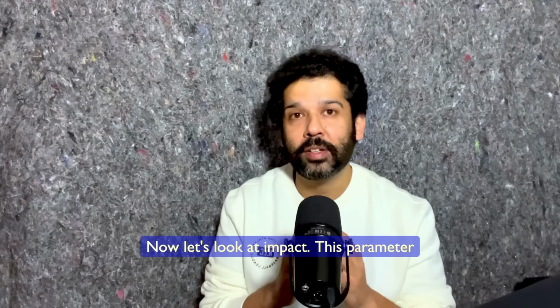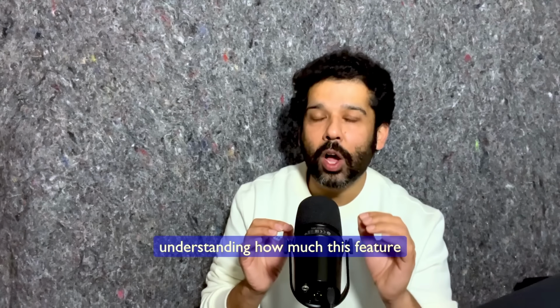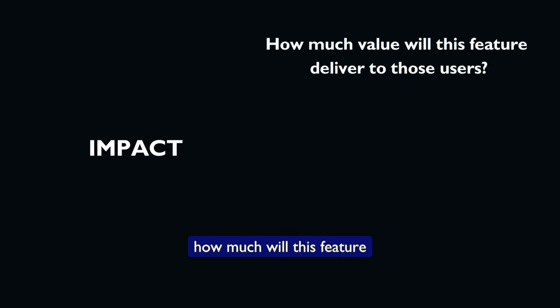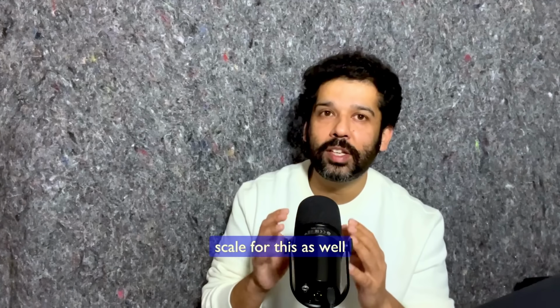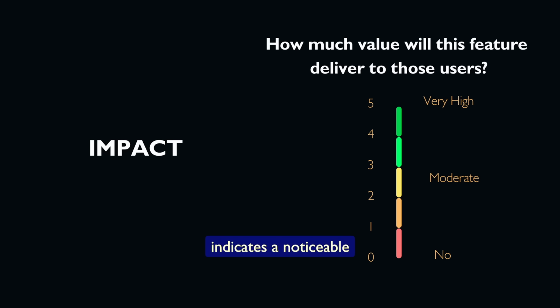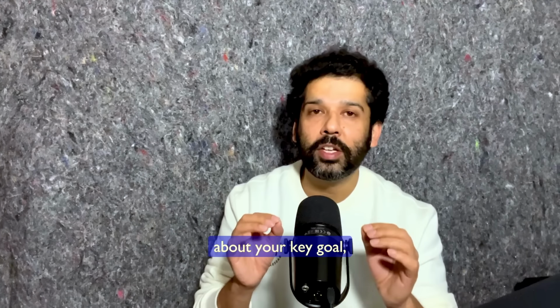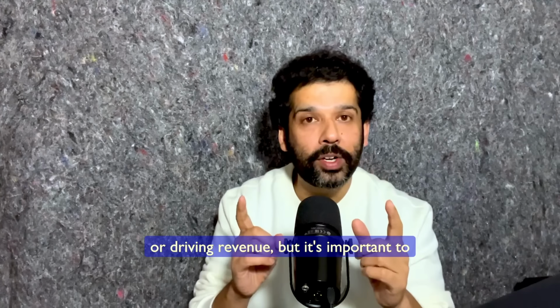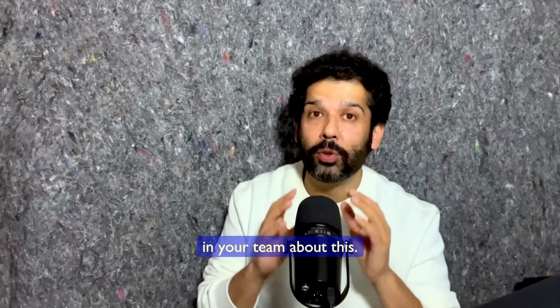Now let's look at impact. This parameter is all about understanding how much this feature will actually move the needle. To score impact, ask your team, how much will this feature help achieve your business goals? You can use a simple 5-point scale for this as well, where a score of 5 means the feature will have a game-changing impact. A score close to 0 means the impact is practically non-existent, and a score in the middle indicates a noticeable but moderate impact. A pro tip here: when scoring impact, think about your key goal, whether that's increasing user engagement or driving revenue, but it's important to have a clear agreement in your team about this.